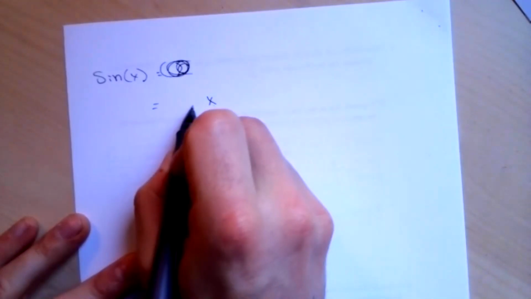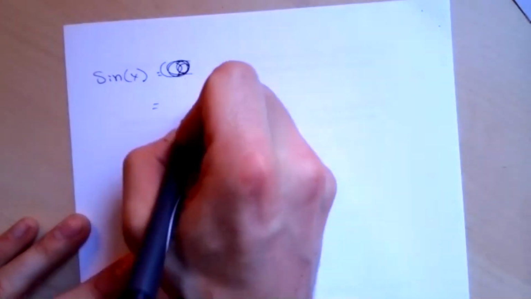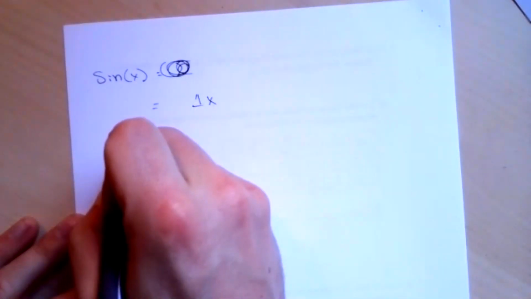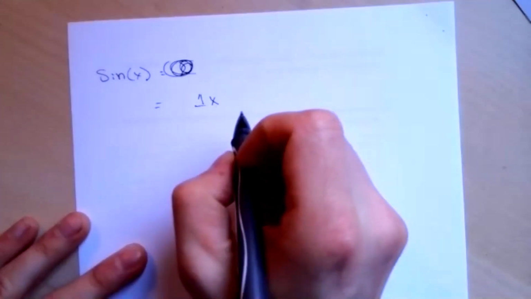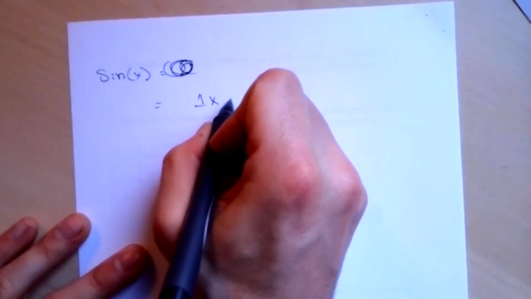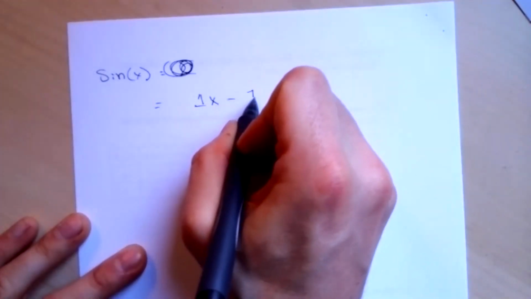And what's our coefficient going to be? It's going to be 1. Then the next term, x squared, is going to be 0, so we can skip that one. We're going to skip all the zeros and move on right to the next term.